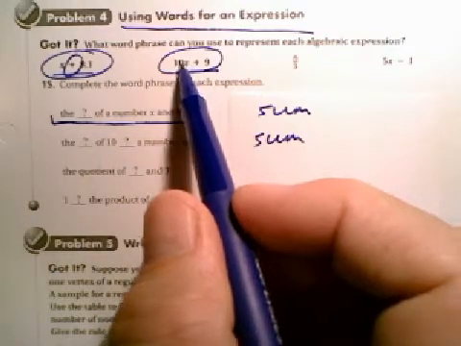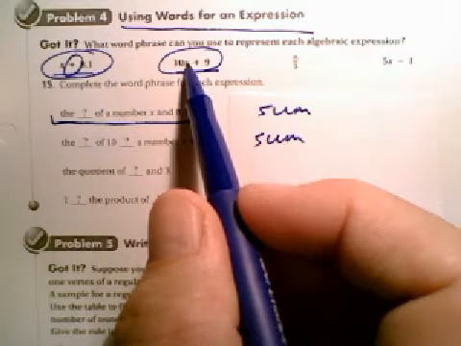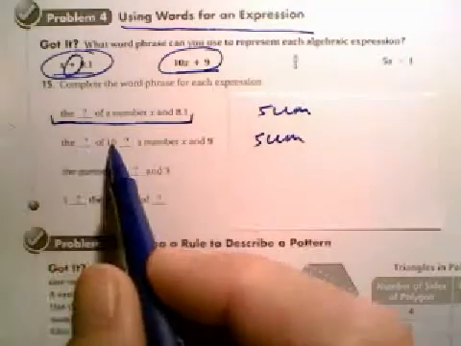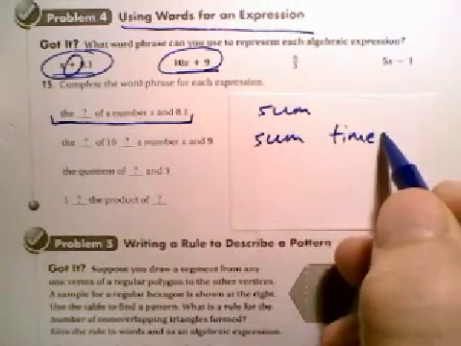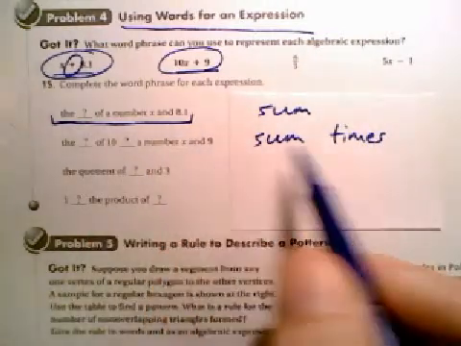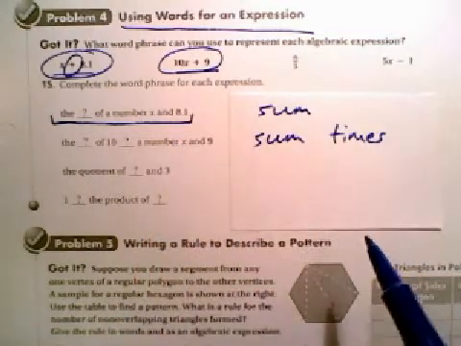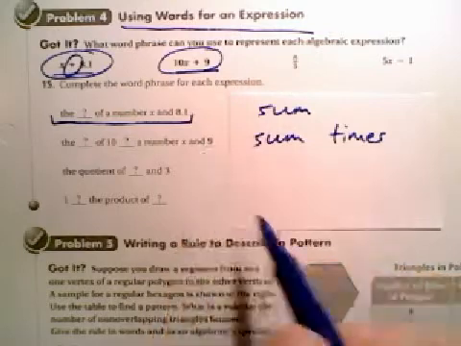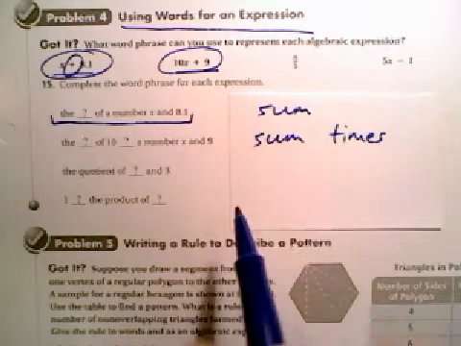These two are being multiplied. We have a 10, a number, being multiplied by x, a variable. So 10 times x. So the sum of 10 times a number x, that would be the second word that goes there, and then and 9. If you remember PEMDAS, we do the multiplication here before we do the addition. Okay, so we have the sum of 10 times the number x and 9.